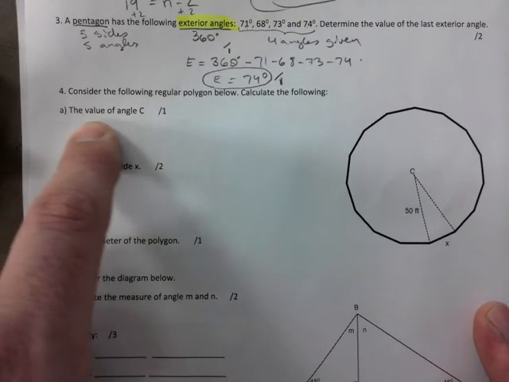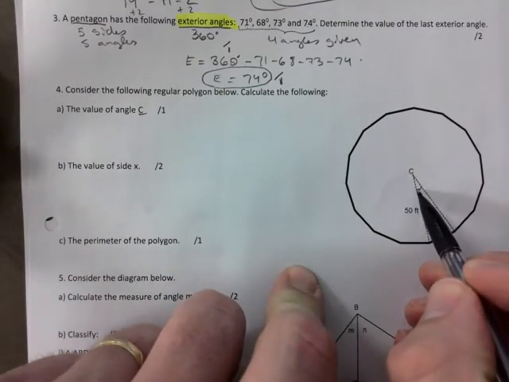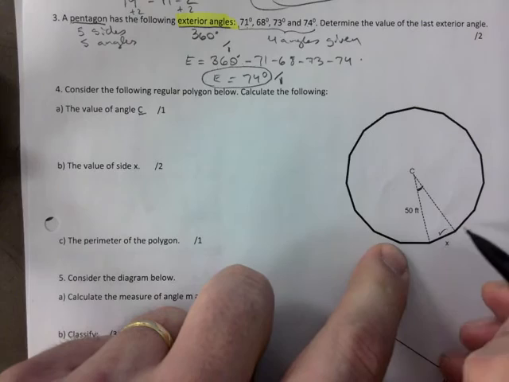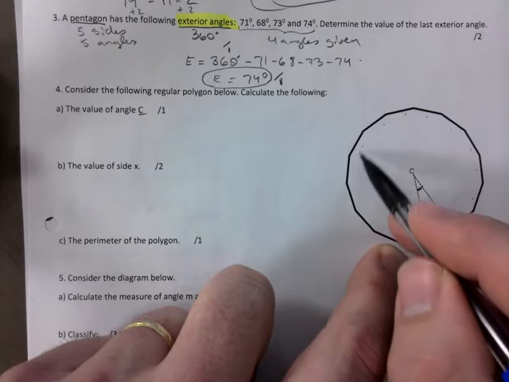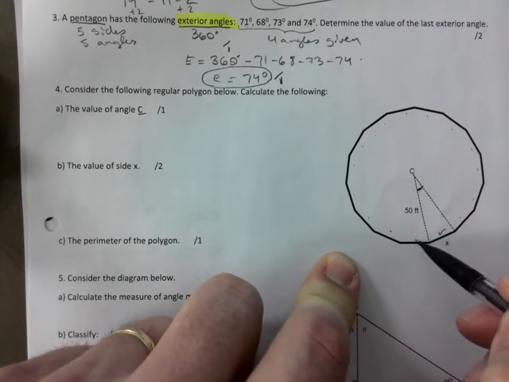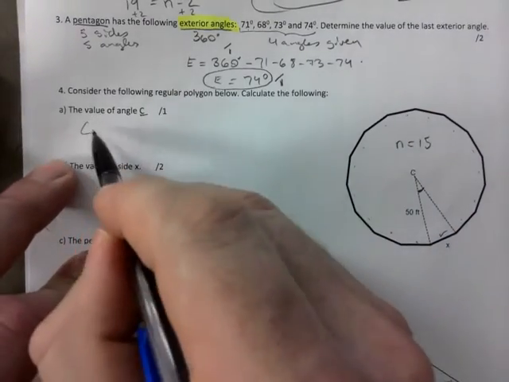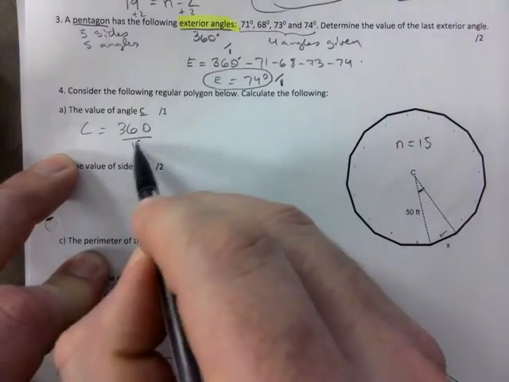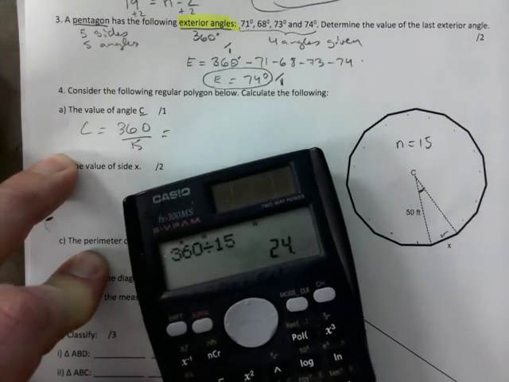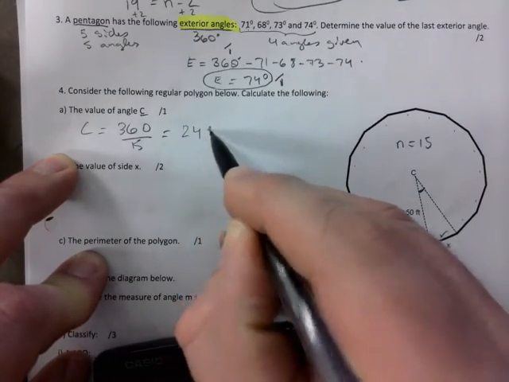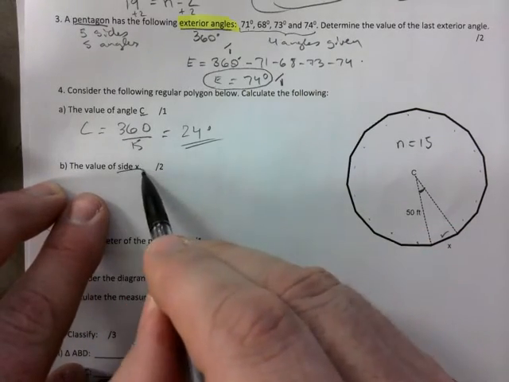Next, calculate the angle C here. That's the central angle right here. So we count 1, 2, 3, 4, 5, 6, 7, 8, 9, 10, 11, 12, 13, 14, 15. 15 sides. So the central angle is 360 divided by 15. That's 24. 24 degrees. 1 mark.